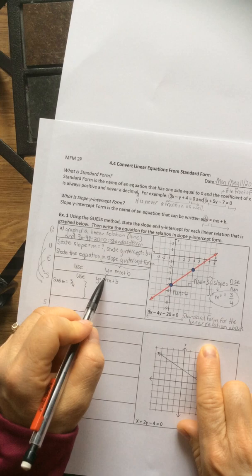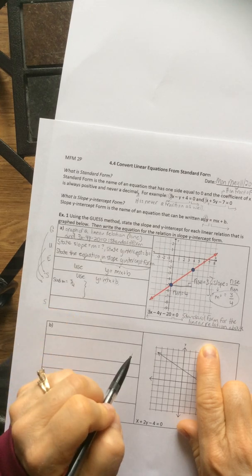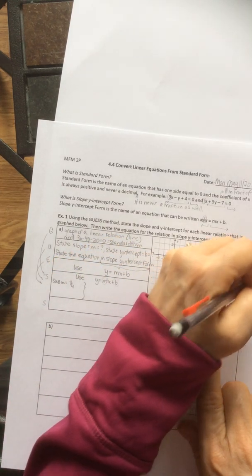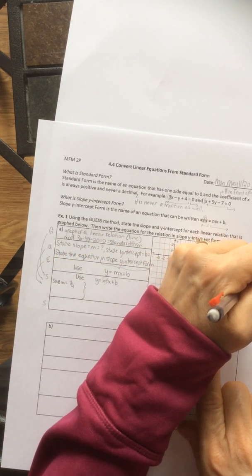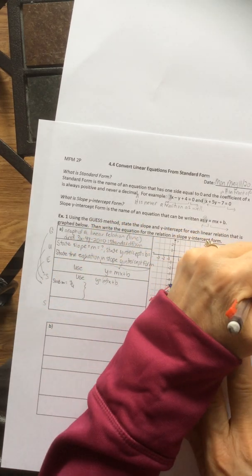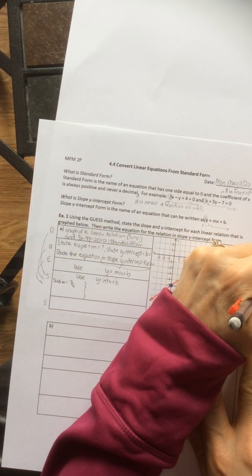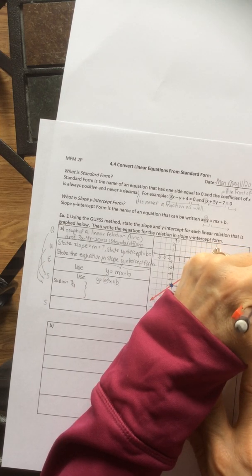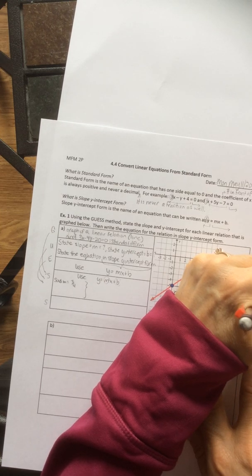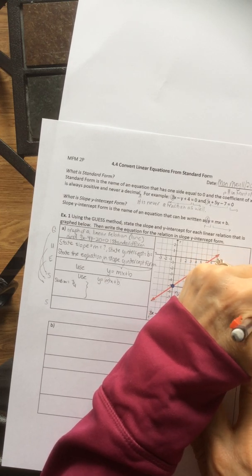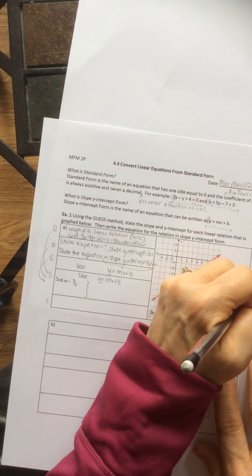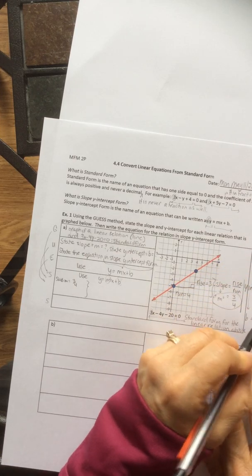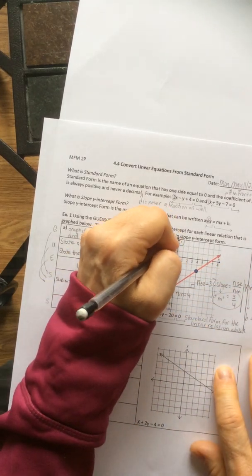Now, I not only need the m, but I need the b. So my b, where can I put that? My b is my y-intercept, okay? So my y-intercept is where the graph crosses the y-axis. Okay, so I know also that my y-intercept is b. So where does the graph cross the y-axis? So this is my y-axis here.